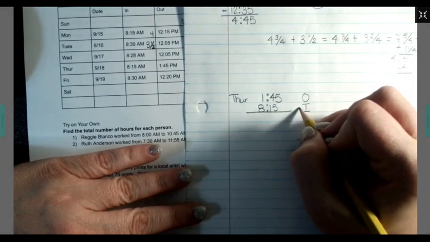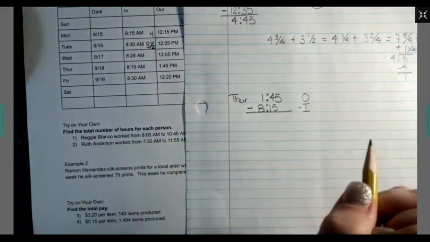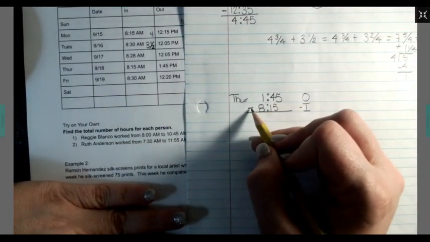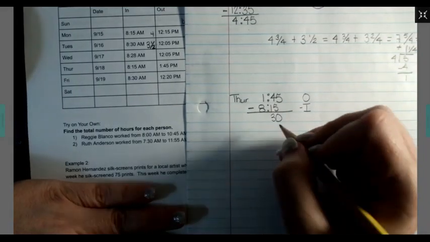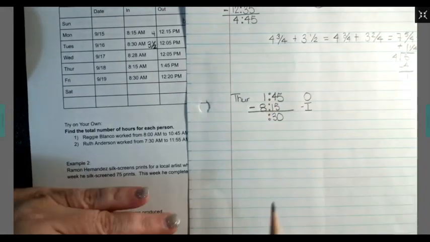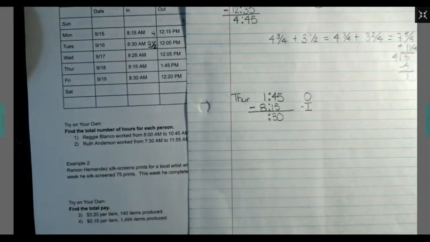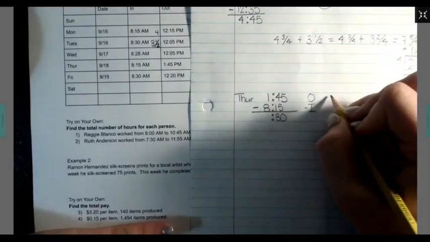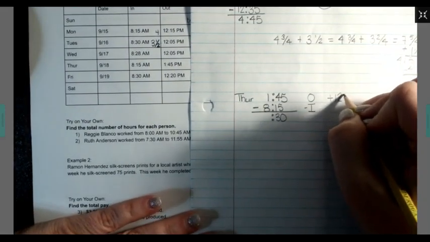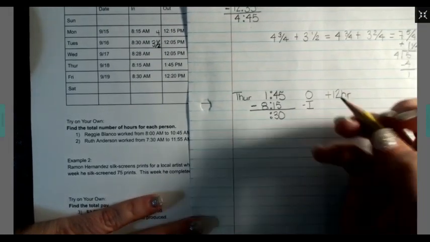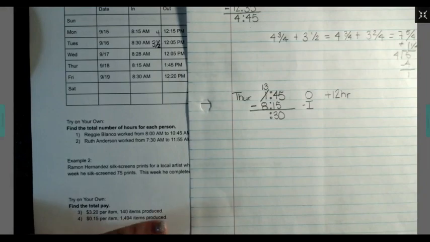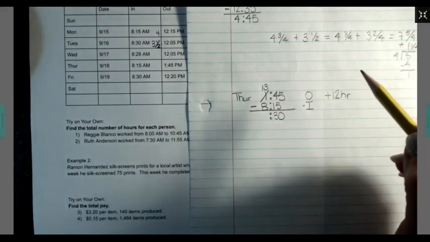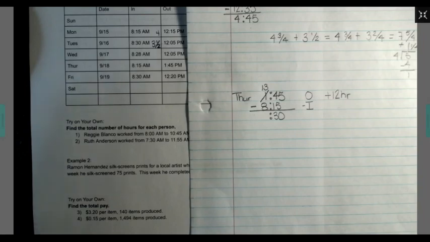Out minus in. 45 minutes minus 15 minutes is 30 minutes. Okay. Can I take 1 and subtract 8? No, because we went from AM to PM. So we would have to convert to military time by adding 12 hours. So this now becomes 13:45.